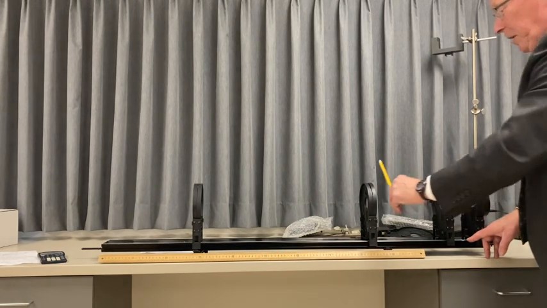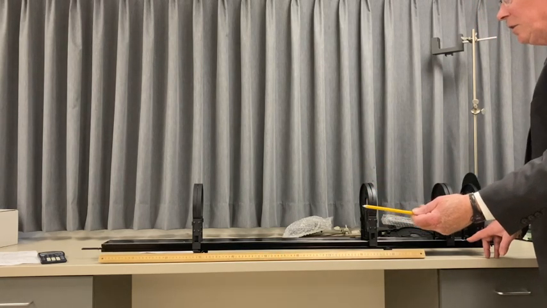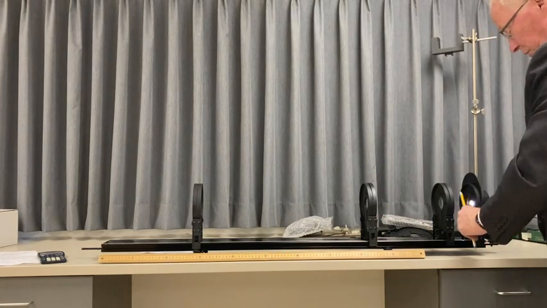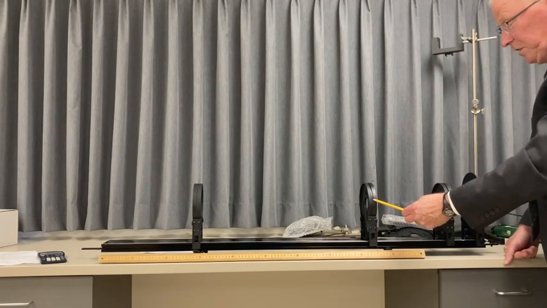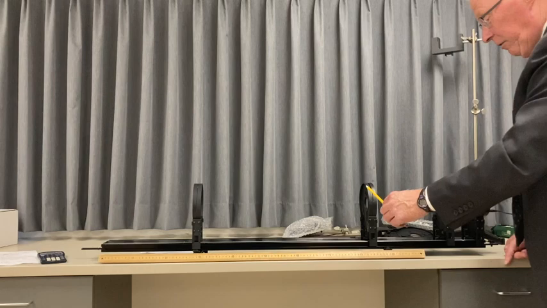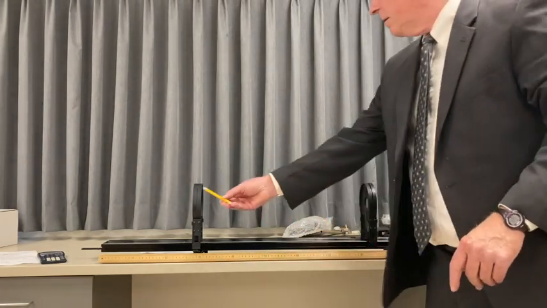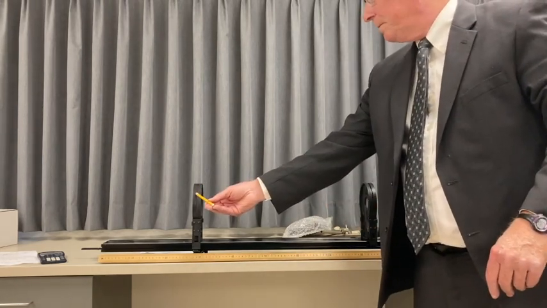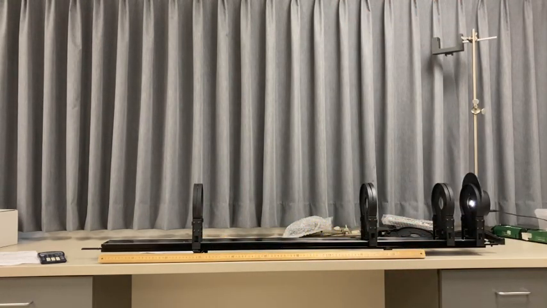Then we calculate where Q2 should be, based on this being 31 and F2 being 20 centimeters. We calculate this to be 56 centimeters, and that's what we end up with for Q2, at the 29 centimeter mark. So I'll show this again.